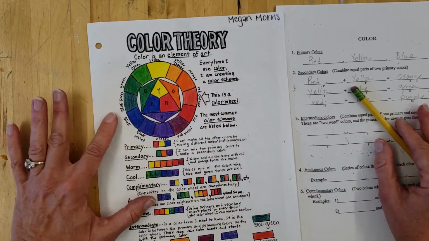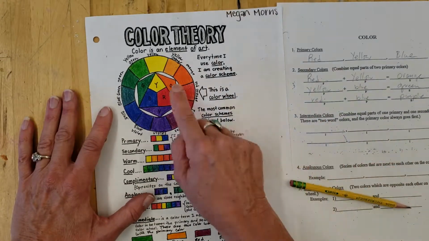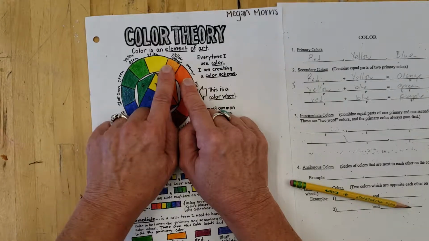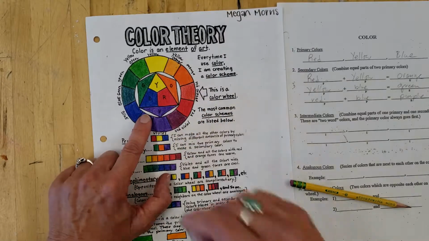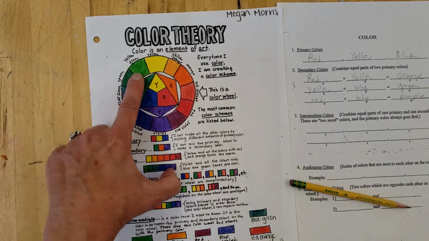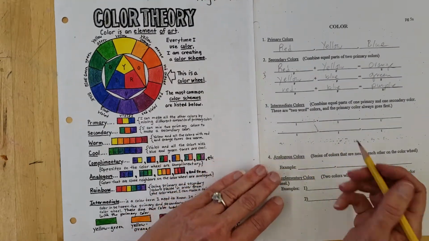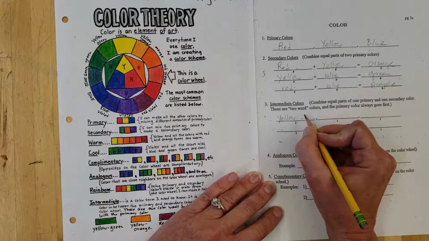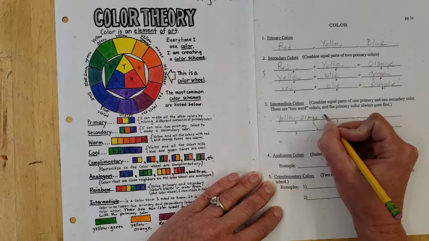The intermediate colors, sometimes called tertiary colors, are the ones that are like a variation of the secondary. If you take a secondary color and add a little bit more of the primary, you're going to get the tertiaries. In this case, yellow-orange, red-violet, blue-green, and yellow-green. It always starts with the primary color name first so that you know which color it has more of. In the intermediate sections, you are going to write all of those color names: yellow, orange, red.